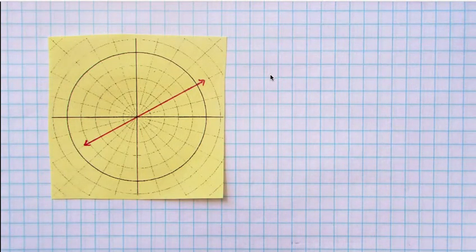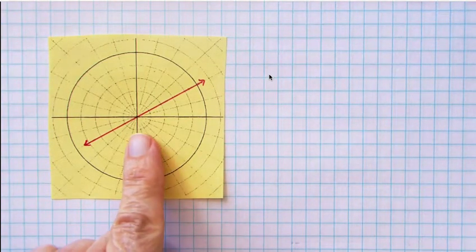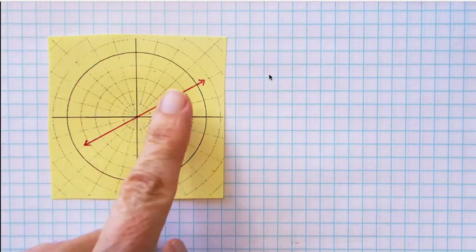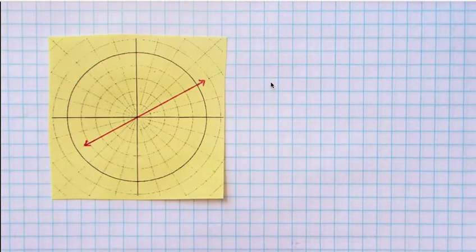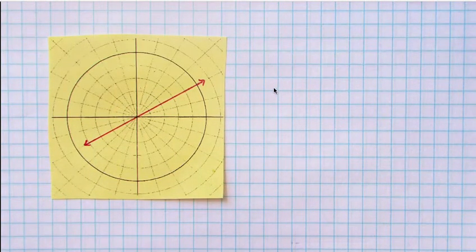Before moving on to some other shapes in polar and Cartesian graphs, we're going to look at one other example of a line. Here's a line that I've drawn through the polar graph, but I don't have its equation. One thing we're going to do here is try to figure out its equation and then see if we can convert it to a Cartesian form.